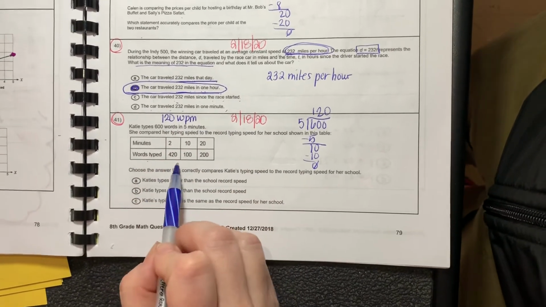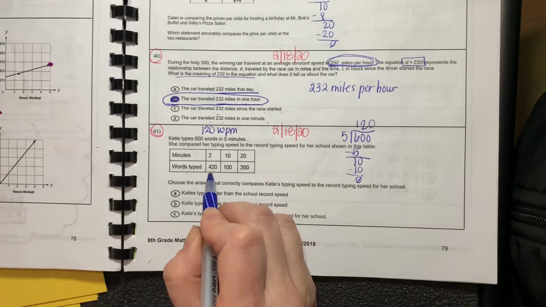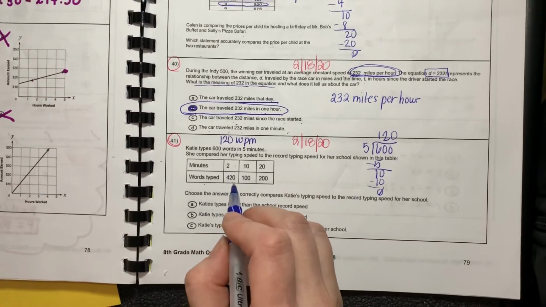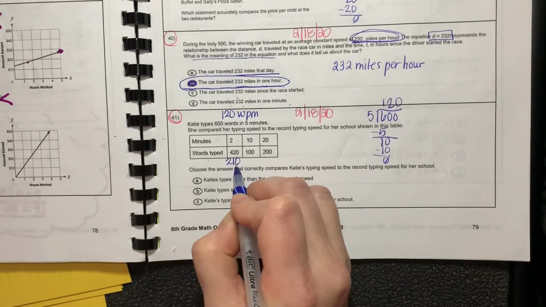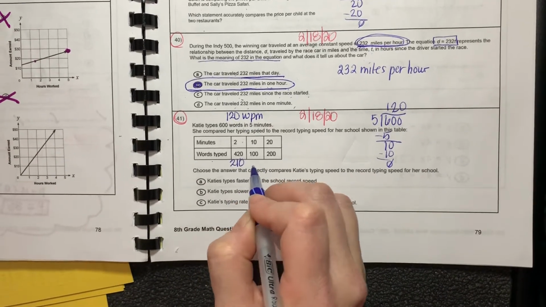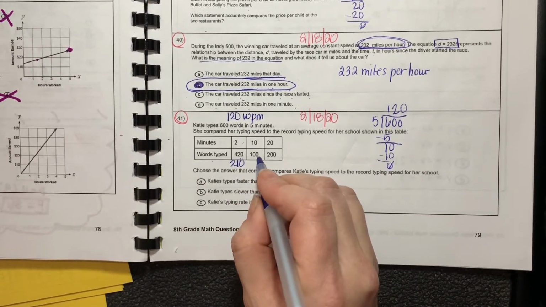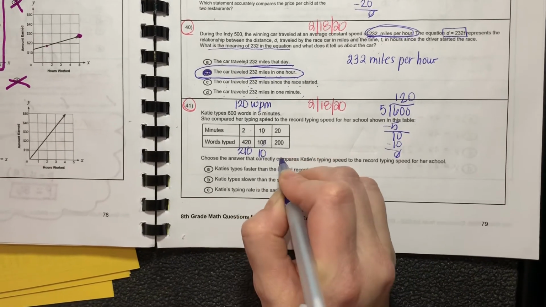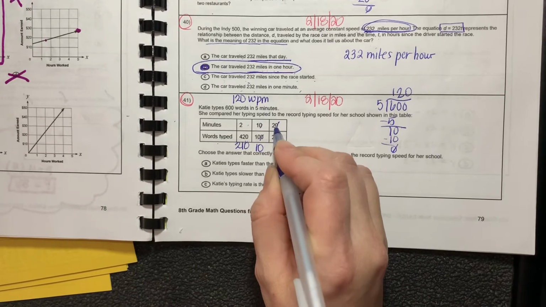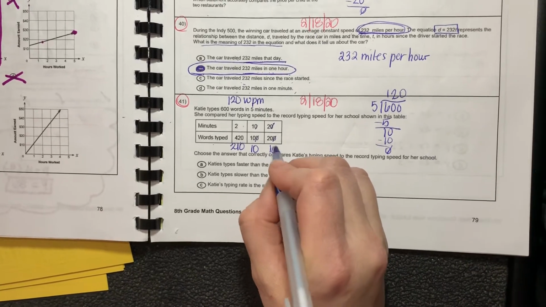So her school, they can type 420 words in 2 minutes. So that means 210 words in 1 minute. And 100 divided by 10 would be 10 words per minute. And then 20 divided by 2, that would also be 10 words per minute.